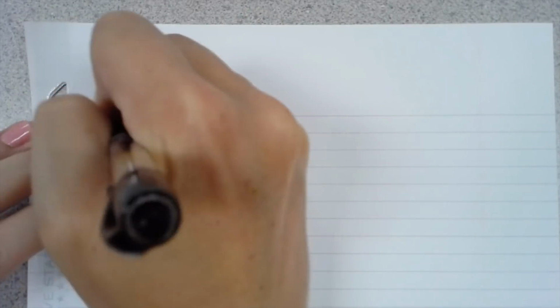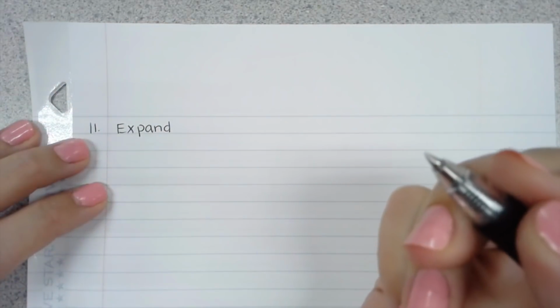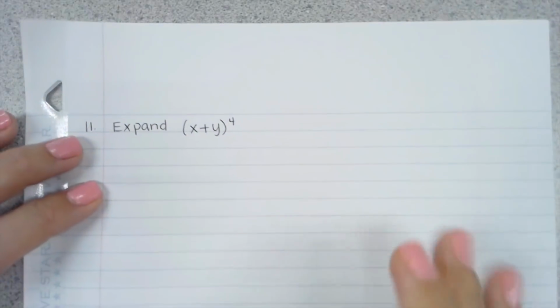Your work for question number 11, it says to expand the binomial. Your work for this one might vary depending on which teacher you have and how you understand how you're going to do it best. So if the work that I do here is different, just compare it to what you learned in class. Maybe this way will help you a little bit better, but you can always just check your answer to the question. It's the same thing.